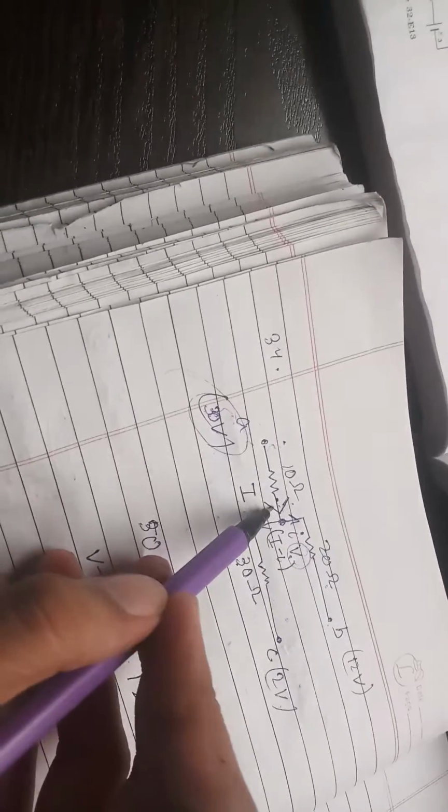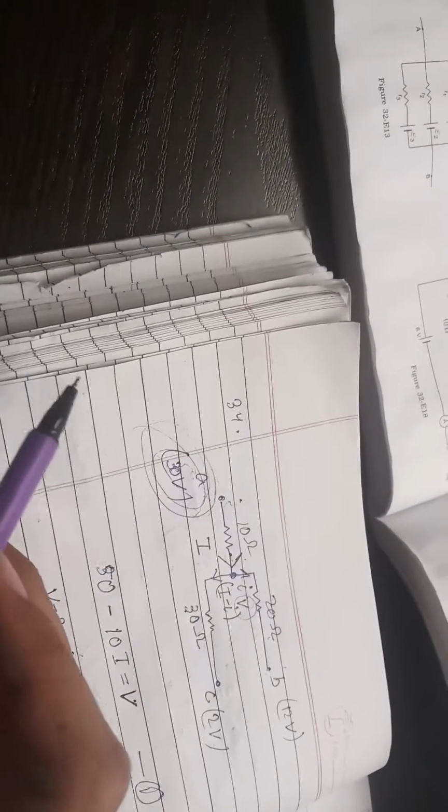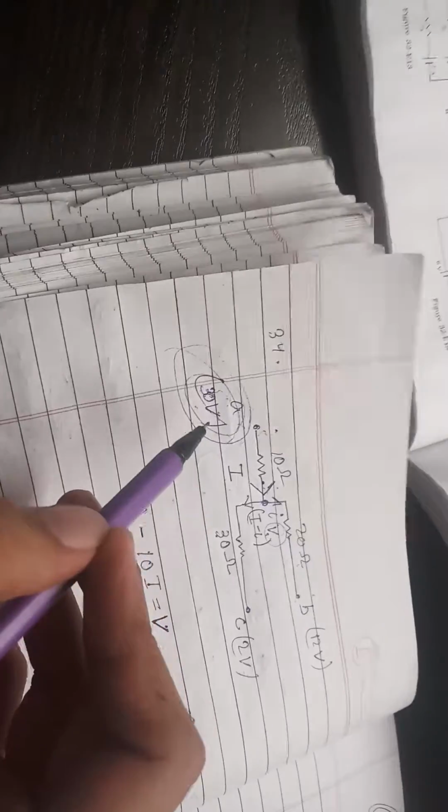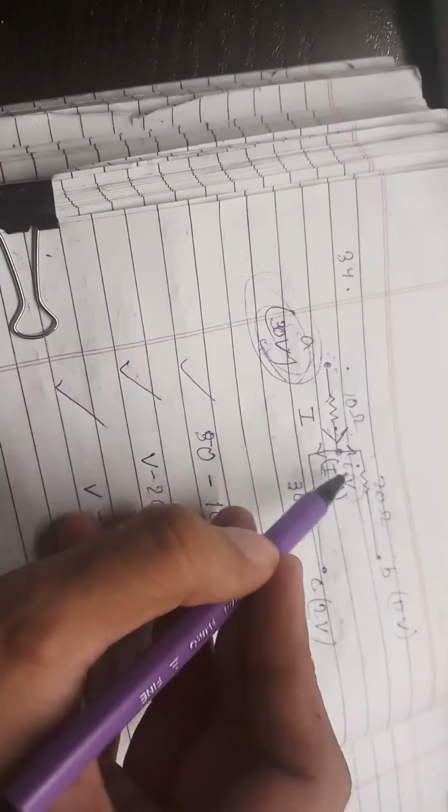Now I assumed current I flows from here. You can assume it from here, but I have assumed this because from experience and from solving problems, it is better to assume current to flow from the highest potential given in the circuit, which in this case is 30 volts. So it's nothing new. So I, small i and I minus i, the current splits up. Now I have written Kirchhoff's law for all these three, from here to here, here to here, here to here.